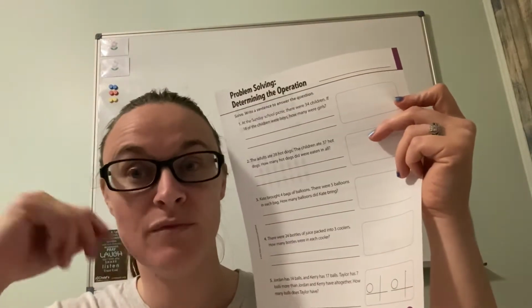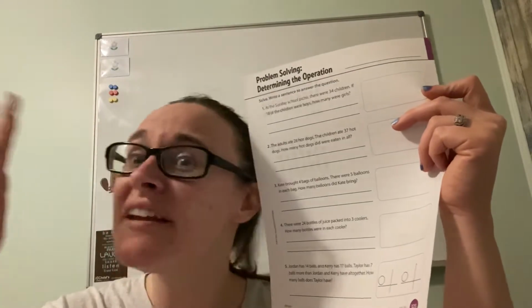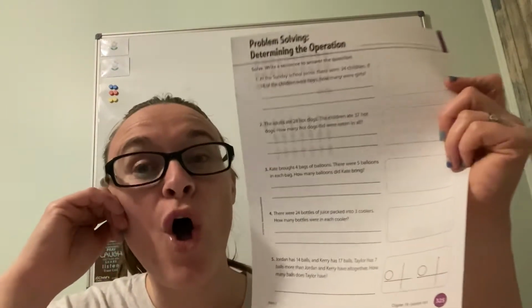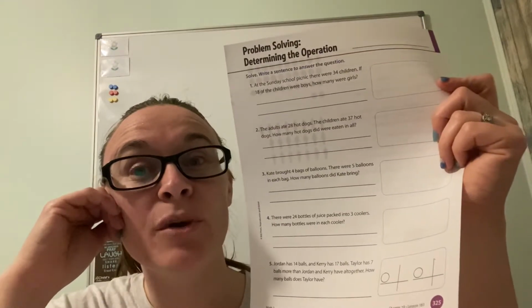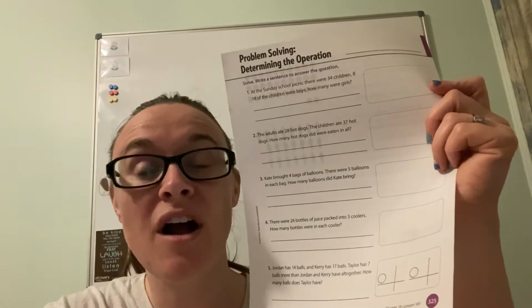But what you're going to be doing is kind of like a review of word problems, which I know are really tough sometimes, and we think, what am I doing? Am I adding? Should I subtract? Should I multiply now that multiplication is in here and we've learned that? Or should I divide now that I'm learning about division? This page is all about problem solving and determining which operation to use.